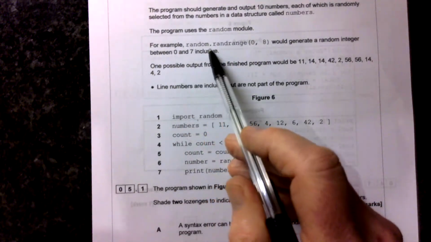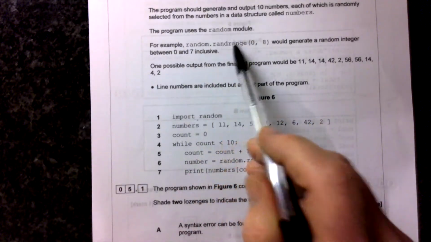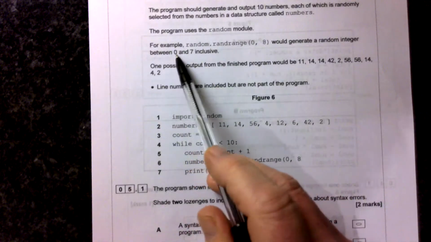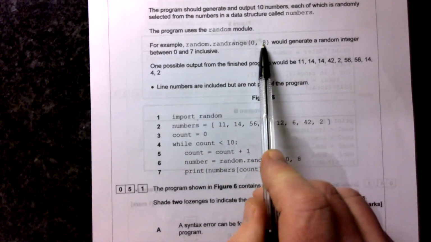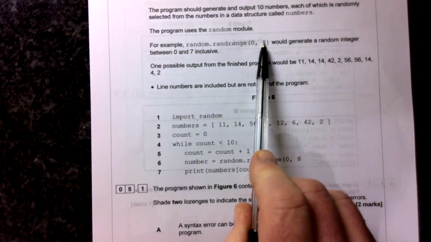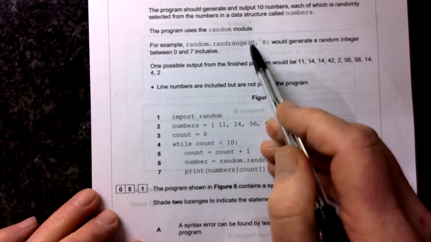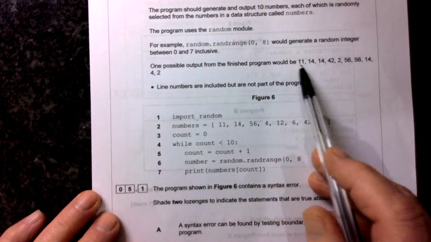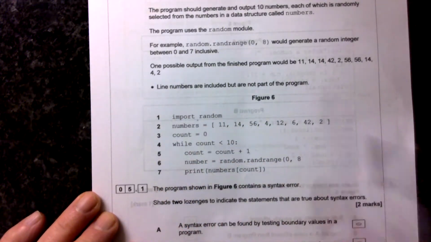For example, random.randrange 0 to 8, which uses the random module, would generate a random integer between 0 and 7. It's that thing again whereby the number at the end tells you not what the last number is, but the number that will make it stop. So it works between 0 and 7. One possible output would be where it chooses 10 random numbers out of that list.